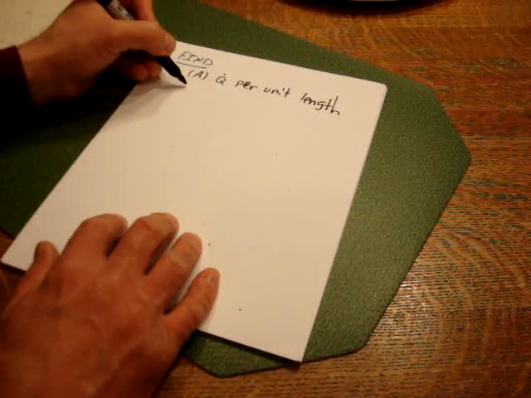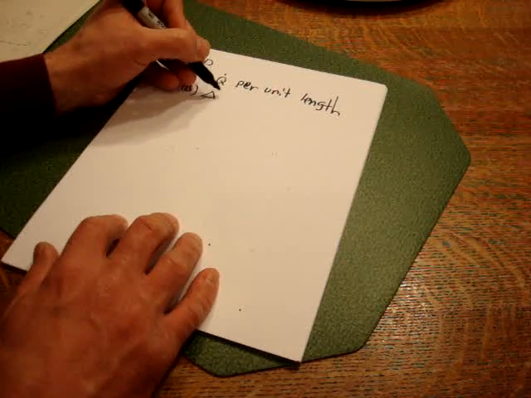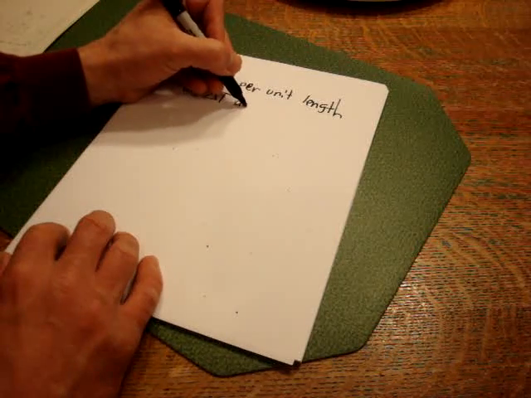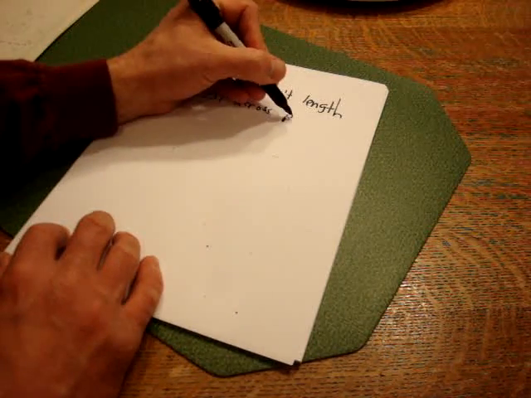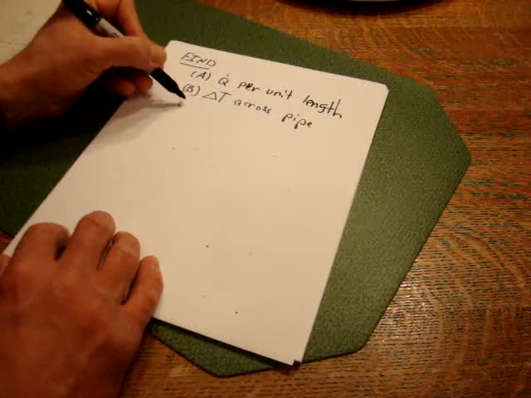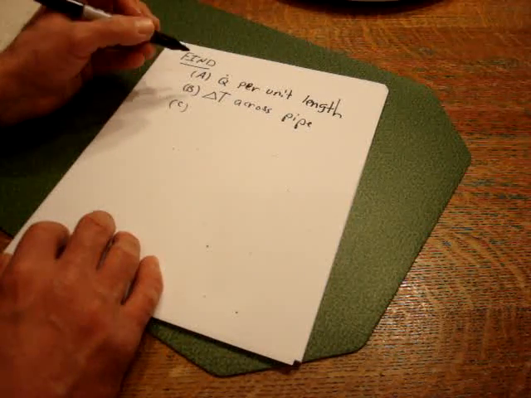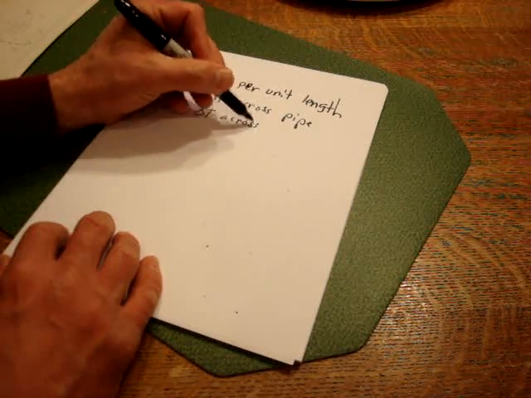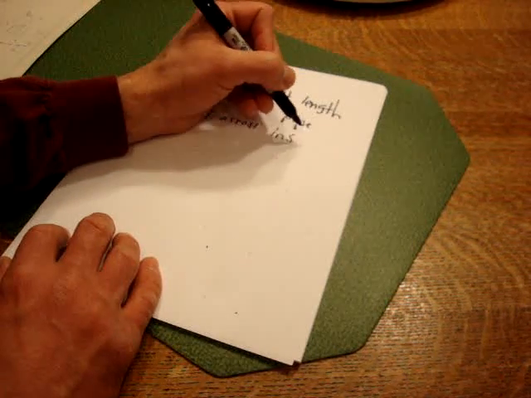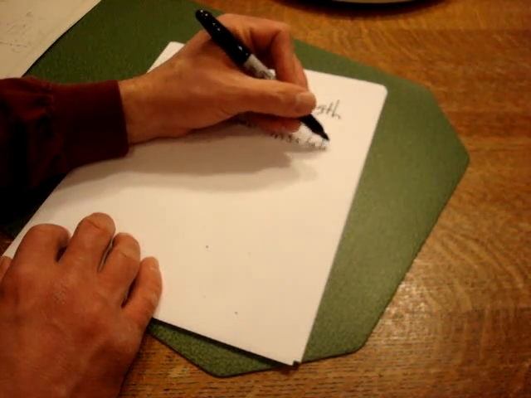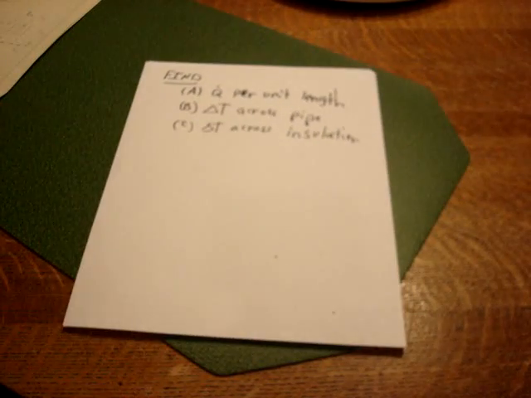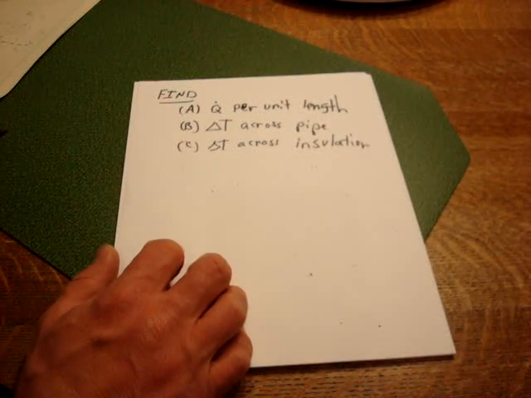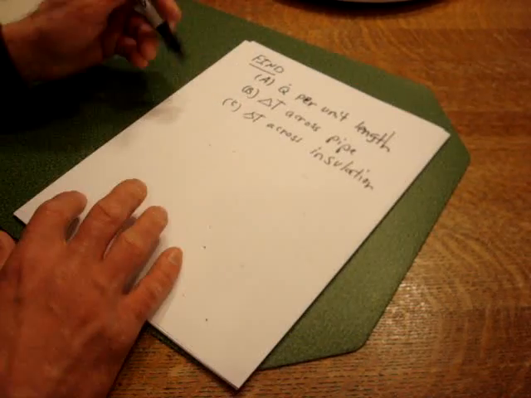Okay. Part B is to find the delta T, the temperature drop across the pipe. And part C is to find the delta T, the temperature drop across the insulation. See? Okay? So everything's given. This is what we're asked to find. So here again, what we want to do, solution.